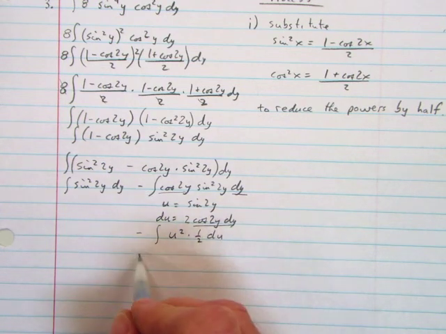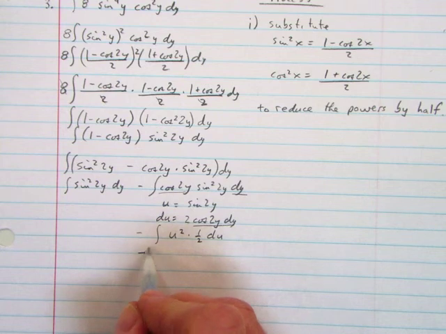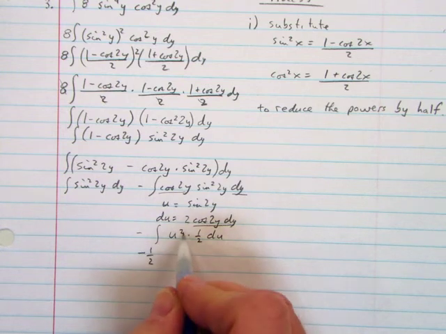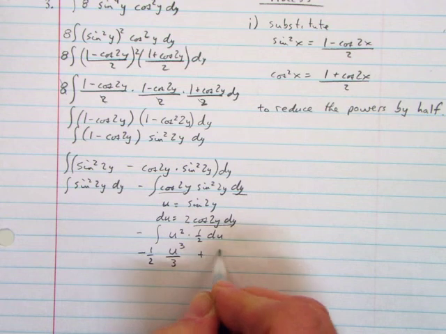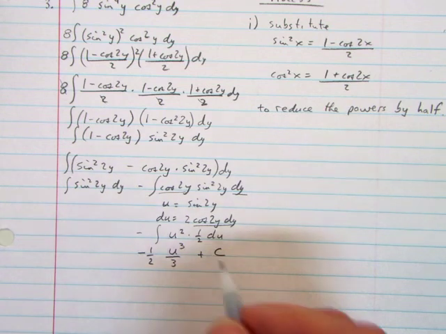So we'll take that 1/2 out in front. So we'll have negative 1/2. And then the antiderivative of u squared would be u cubed over 3. And we'll tack on a plus c there.